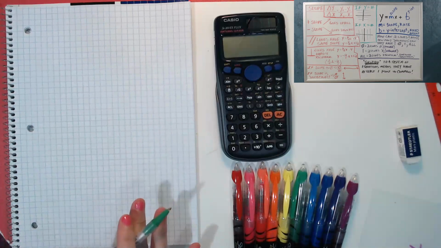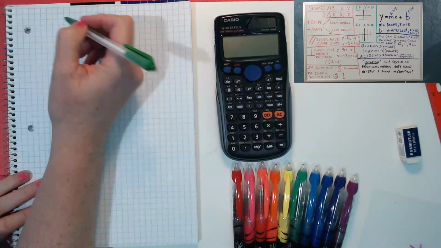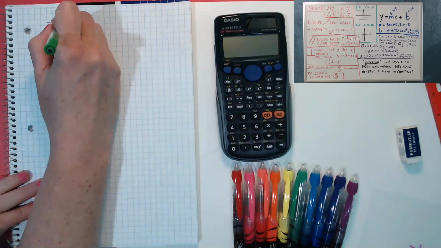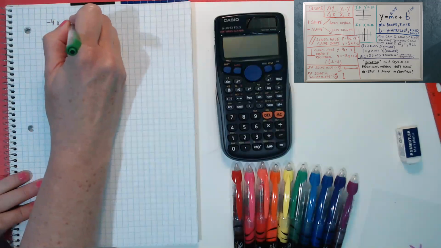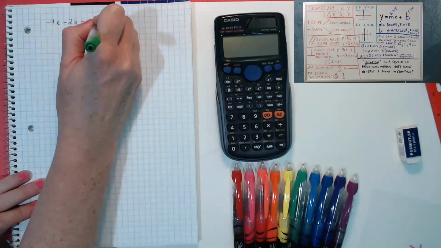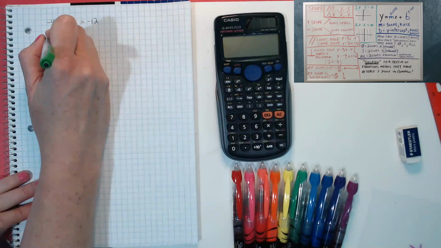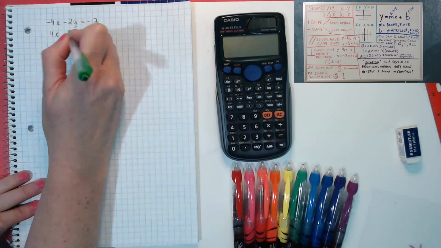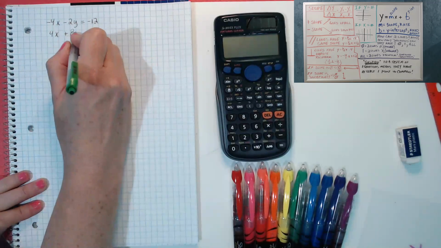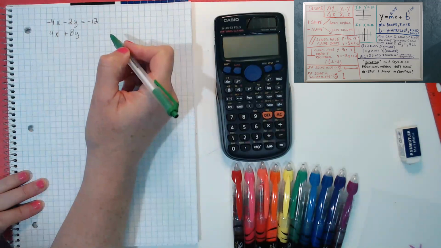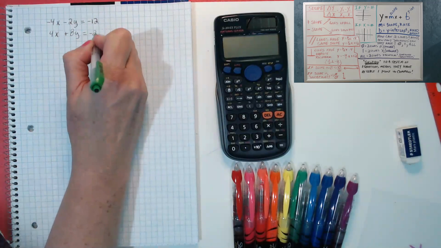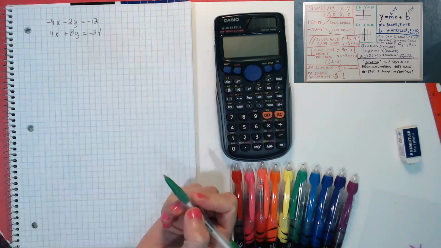So let's write one down, for example. Let's write down -4x minus 2y equals -12. Positive 4x plus 8y equals -24.